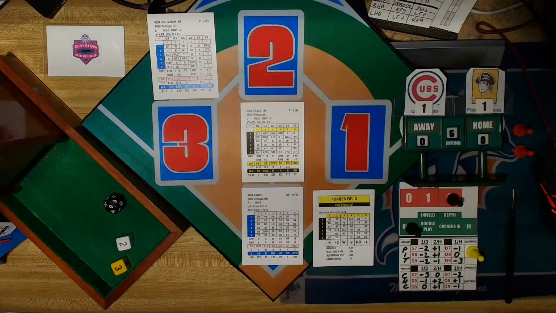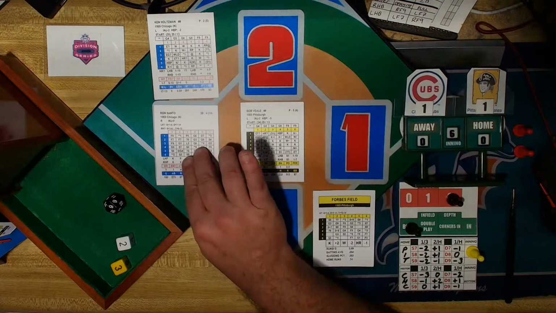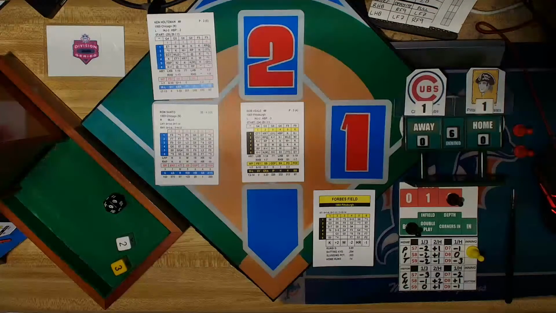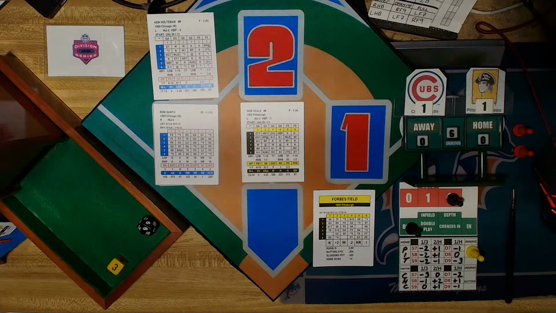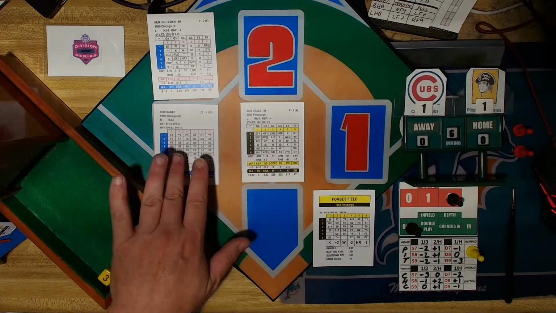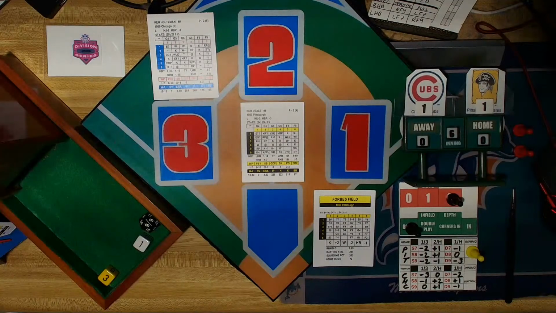Beckert will automatically score. Santo gets to third. He has a chance to score. Center fielder Alou, a -1 arm. Santo, a base running 3. A 1 or a 2. Santo will score, and he will. A killer error on the Pirates.